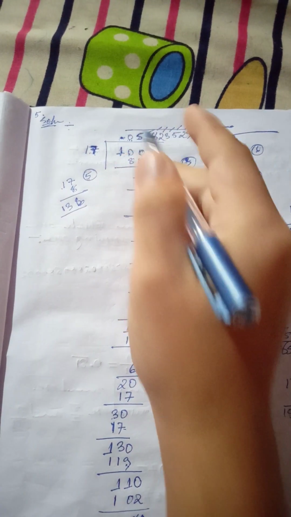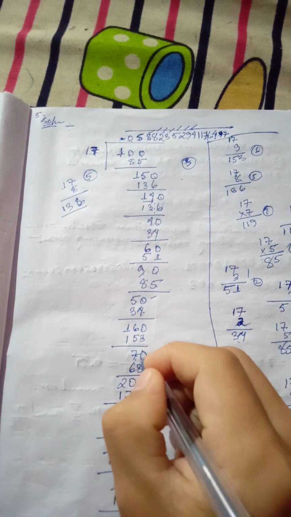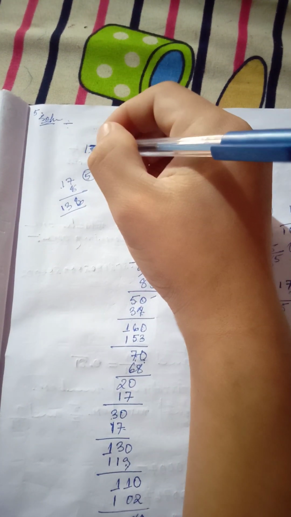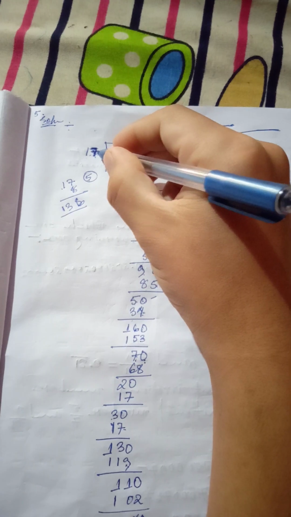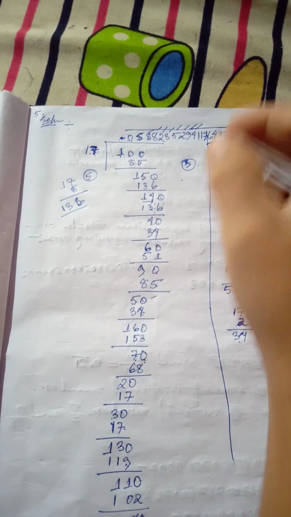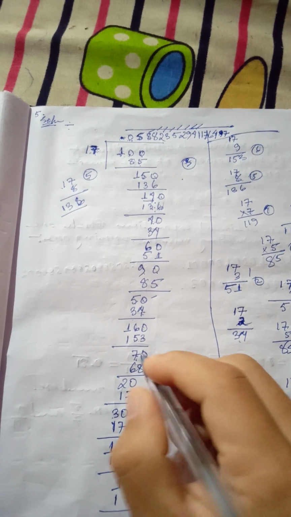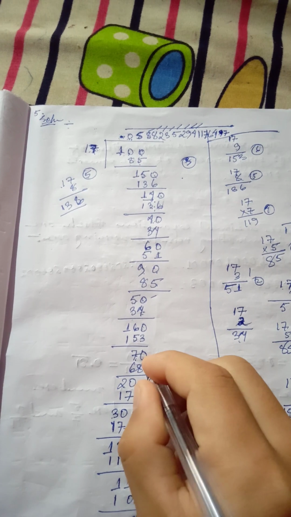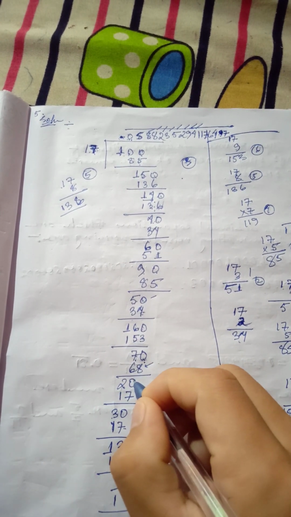Here it is a point, and the remainder that we got is less than 17, so we have to add zeros again. That means 70. In order to get a number much closer to 70, you will have to multiply 17 with 4. If you multiply 17 with 4, then you get 68. Then you will have to subtract this number 68 from 70, and you get 2. Here at this point, we can add zeros again.